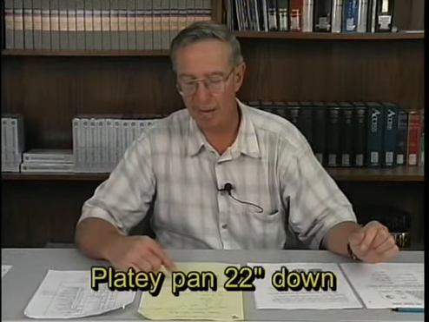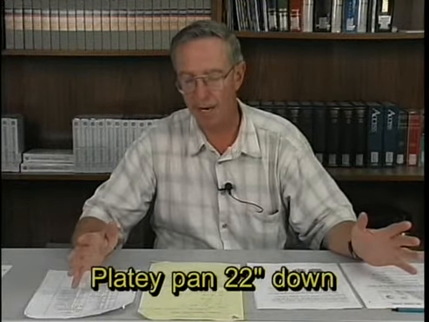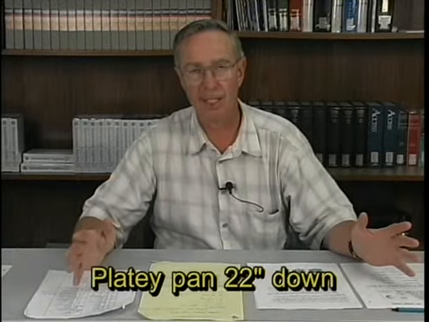Well, in this case, we're dealing with a loam or a silt loam type soil. So we would expect the permeability here to be moderate. However, if we look back at what we were able to measure or evaluate at this site on our example situation number 1, we see that there was a platy pan that was evident at 22 inches and roots were not evident below this. In this situation, we would downgrade the permeability of this soil.